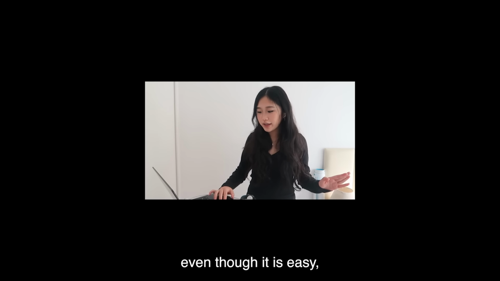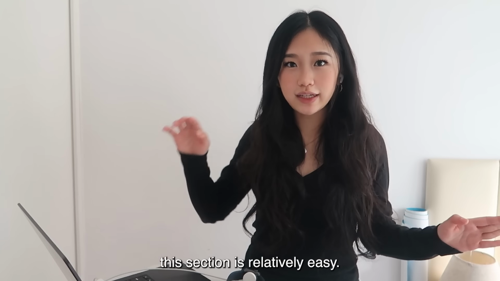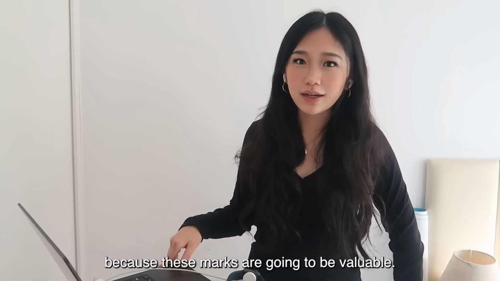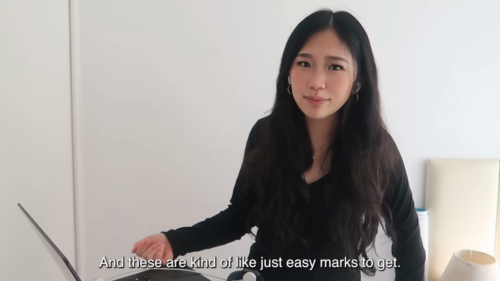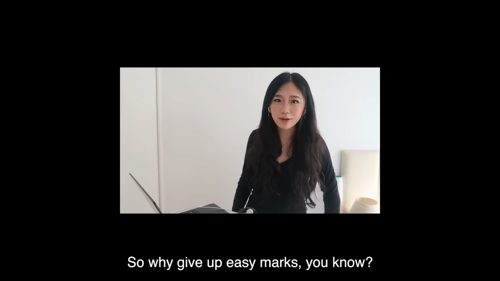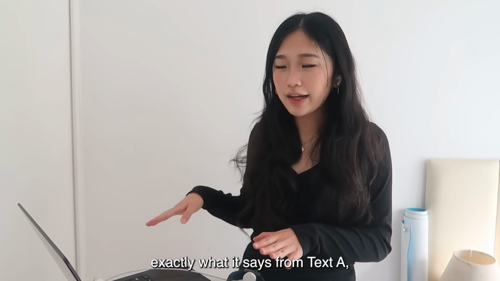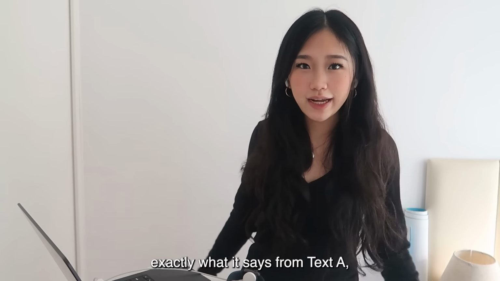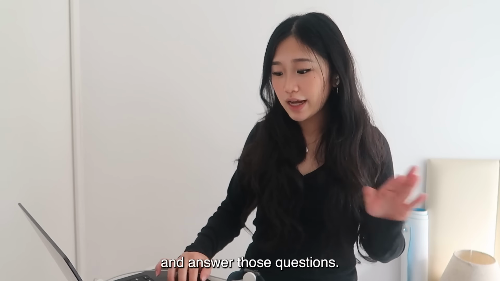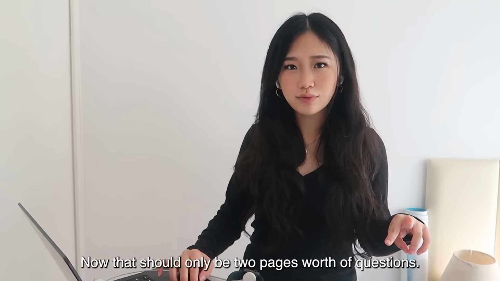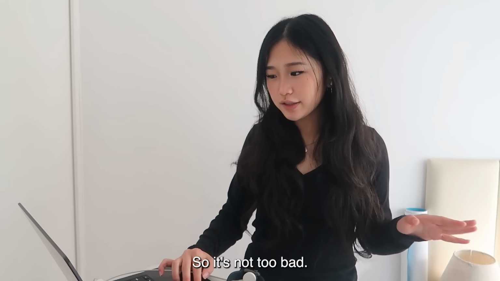But even though this section is relatively easy, you shouldn't overlook it because these marks are going to be valuable, and these are just easy marks to get. So why give up easy marks, you know? Just make sure that you're taking in exactly what it says from text A and answer those questions, and you shouldn't have a problem. That should only be 2 pages worth of questions, so it's not too bad.